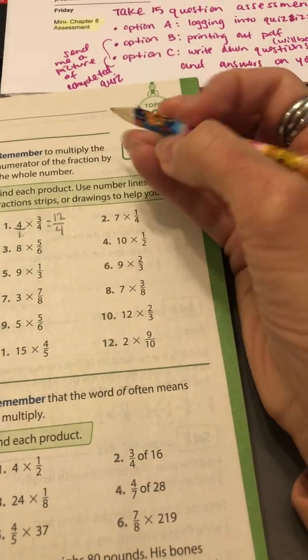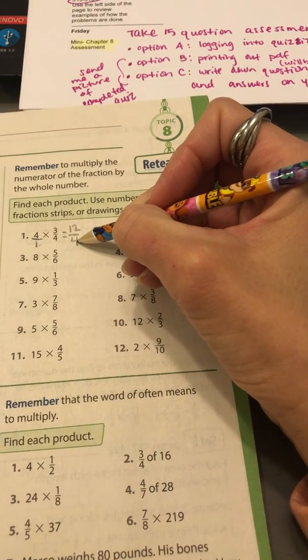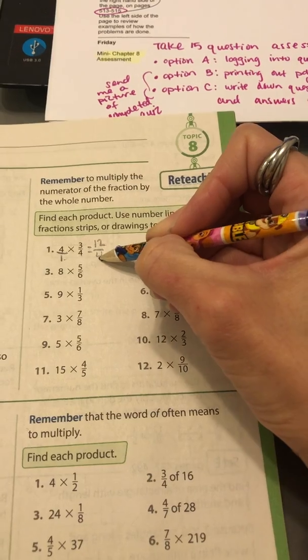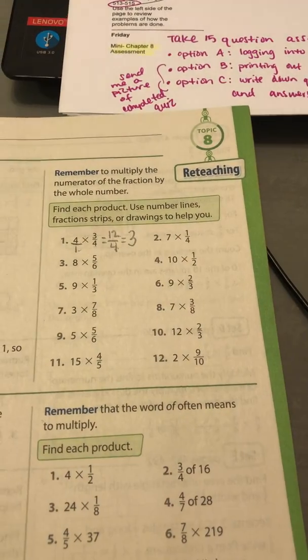So in order to simplify that, since it is an improper fraction, the top numerator is larger than the denominator. We know we've gone over 1 whole. So luckily here, 12 divided by 4 is exactly 3. So we can easily figure out that the answer is 3.